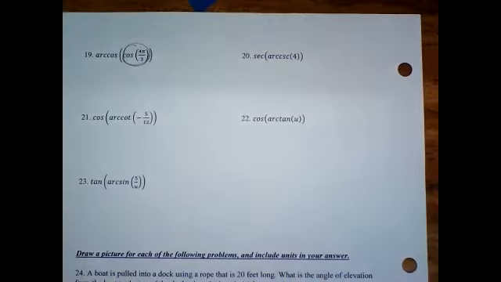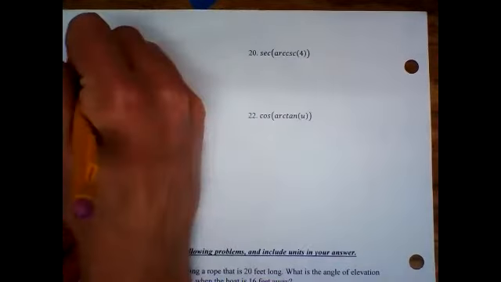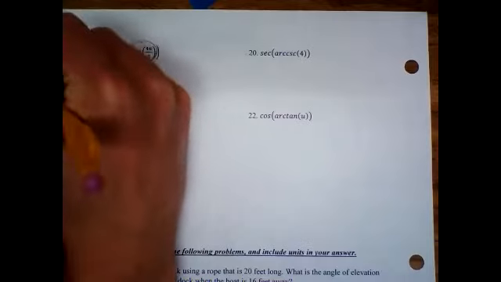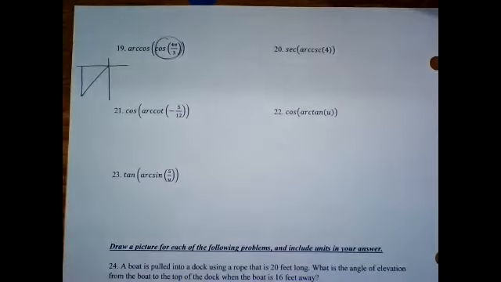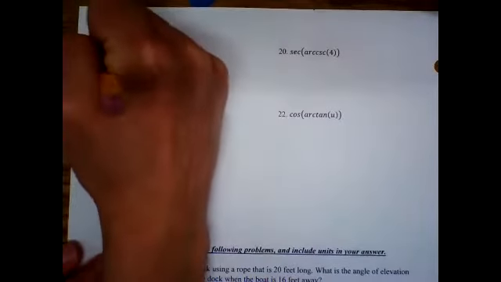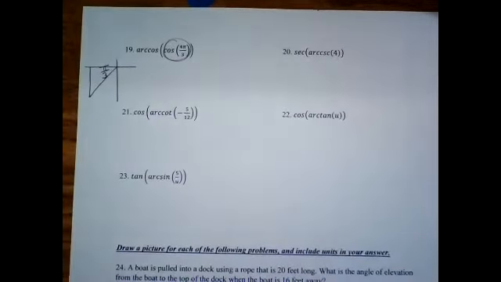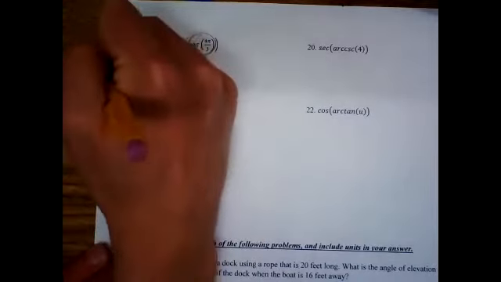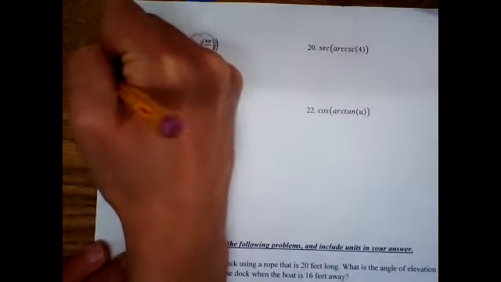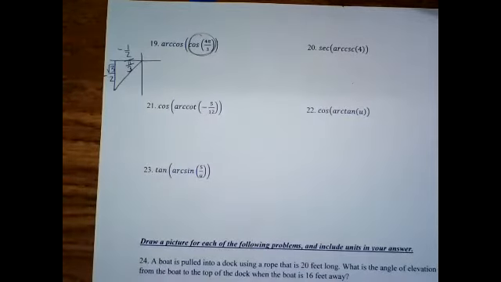4 pi over 3. What quadrant is 4 pi over 3 in? 3, again, 3. And your reference angle is pi over 3. The denominators are just going to match. What goes across from that? Good, perfect. Square root of 3 over 2. That means the other side's a half. They're both negative. And then you answer the question. Remember, that's like the work. Then you answer the question.